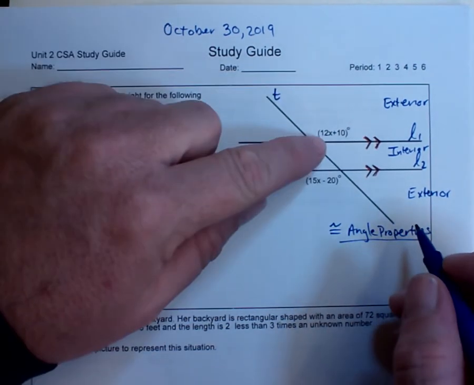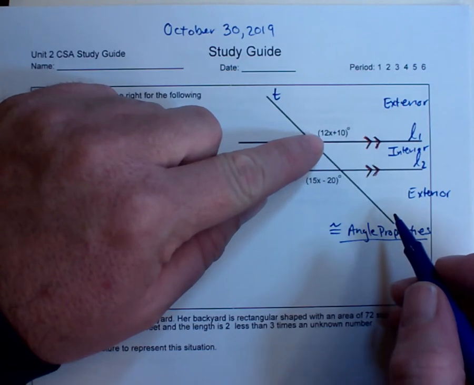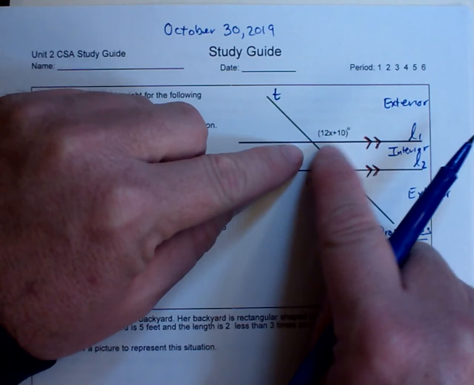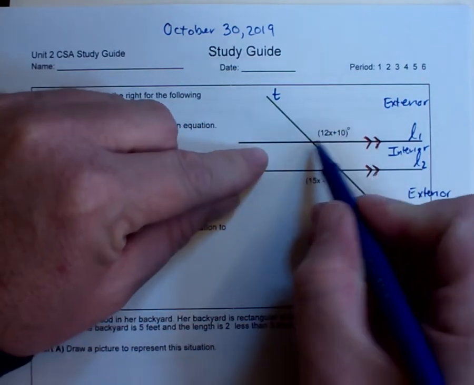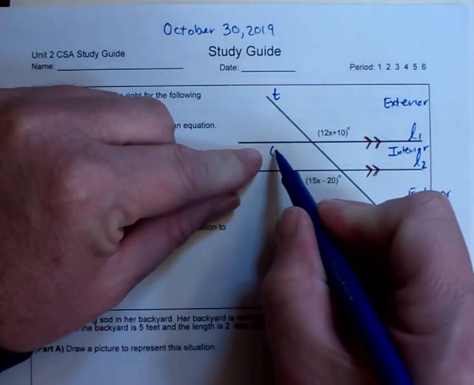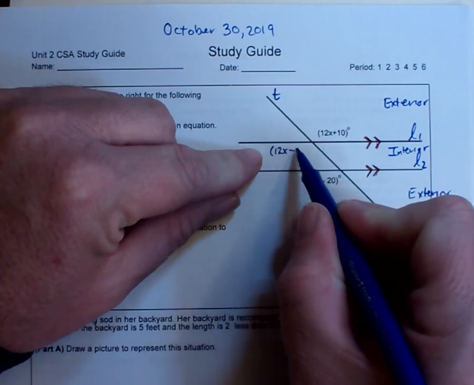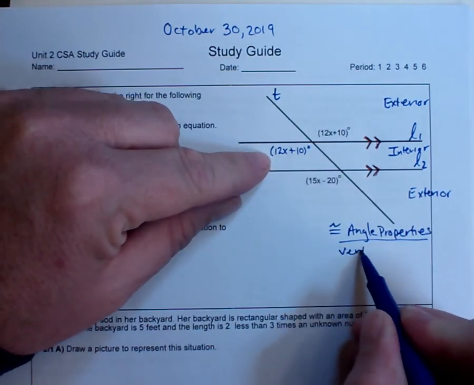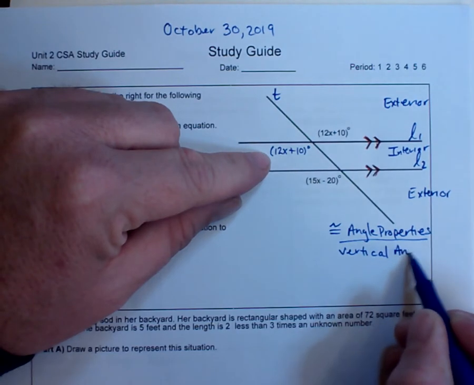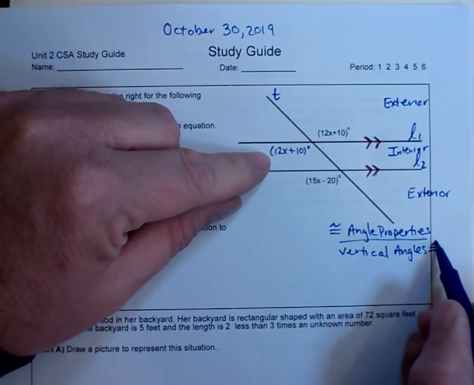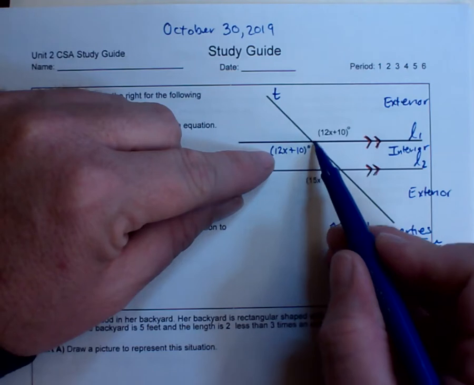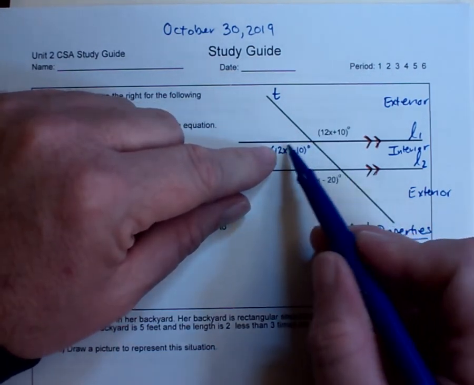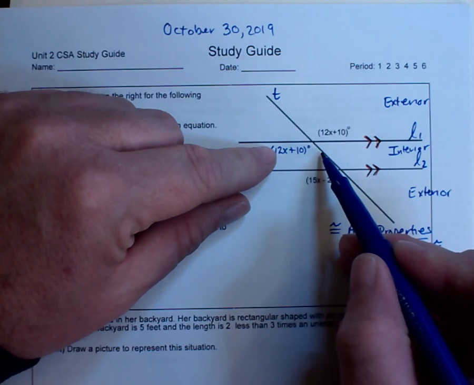One thing I know about angle properties is that where the lines cross right here, I get a vertical angle. So this angle right here is 12x plus 10 degrees, because I know that vertical angles are congruent. Okay, what else do I know? I'm looking at this obtuse angle here, and that makes logical sense. This is an obtuse angle greater than 90.